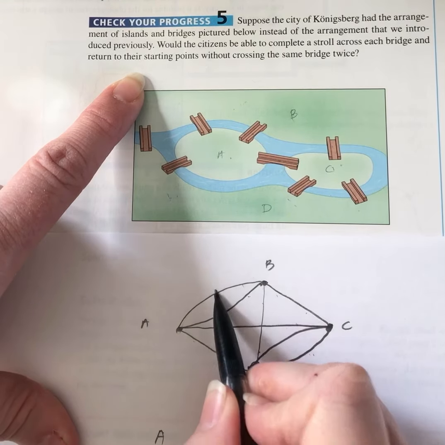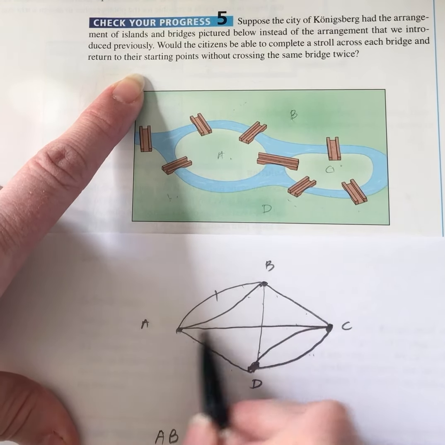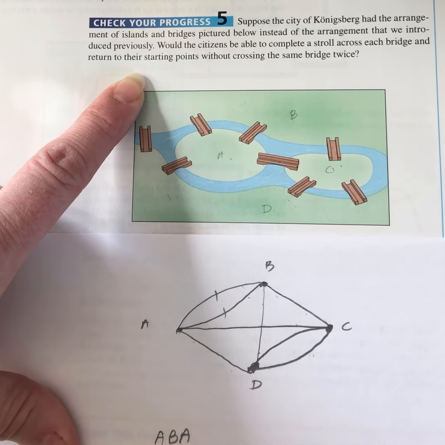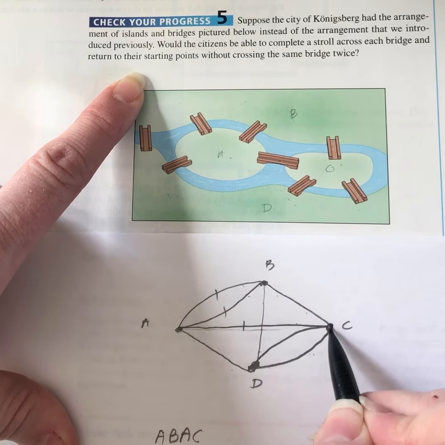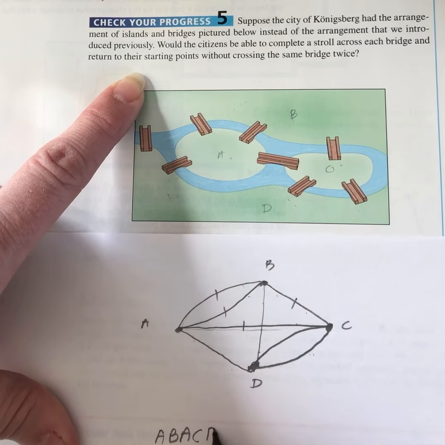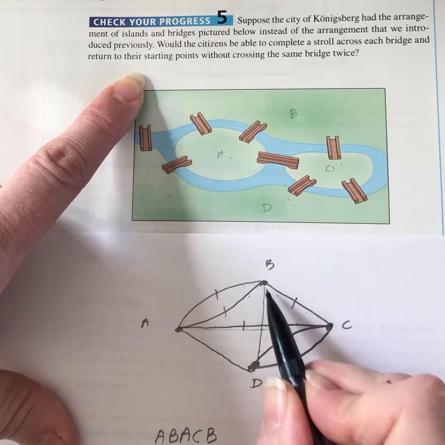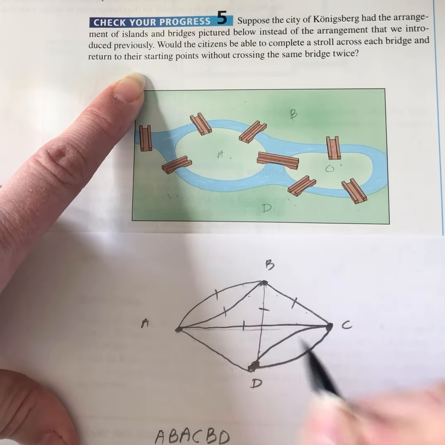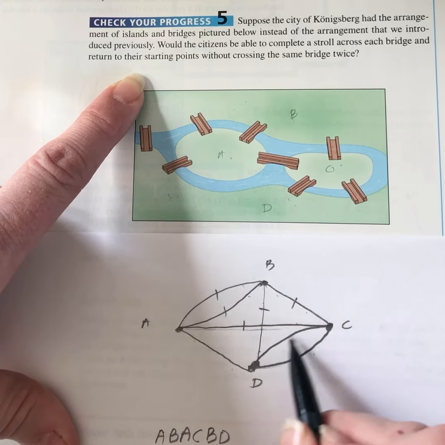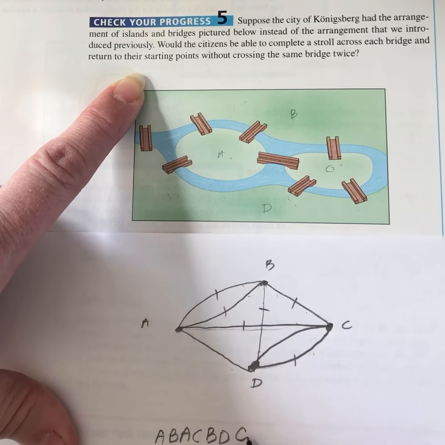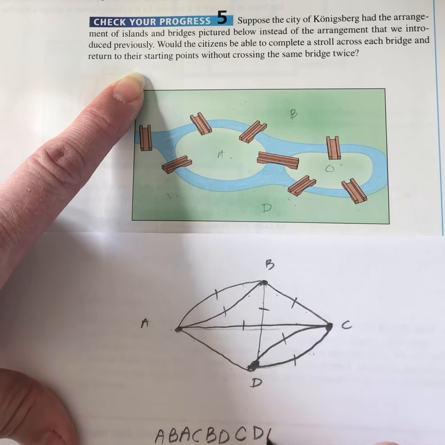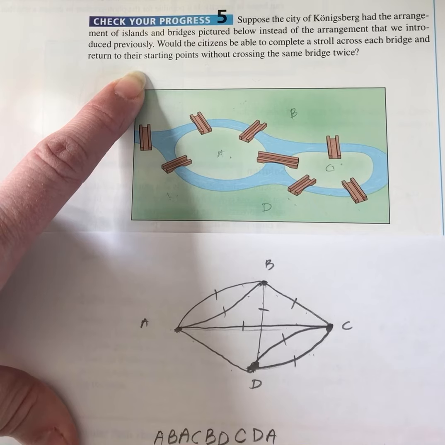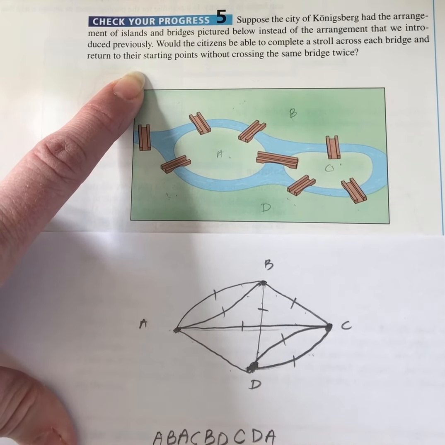I'm going to go from A to B. And then I'm going to go from B back to A. Then I'm going to go from A to C. Then I'm going to go from C up to B. My only choice is to go from B down to D. And then I'm going to use up these two, so I'm going to go from D to C, and then C back to D. And then my last edge is from D back to A. So I'm starting and stopping in the same spot.